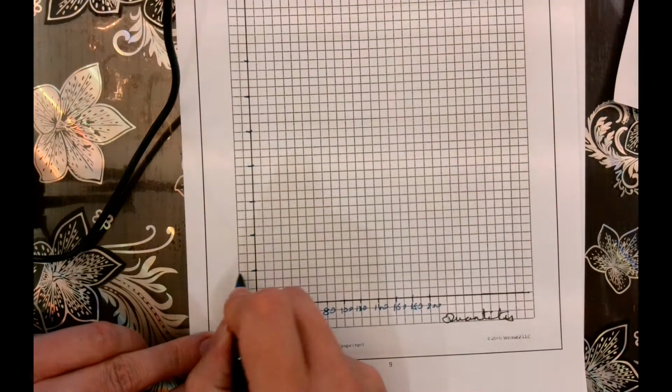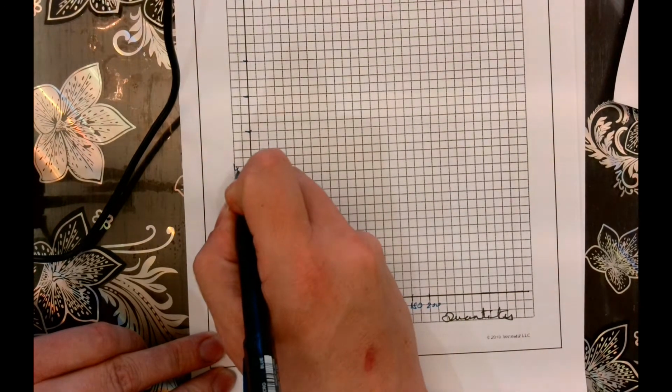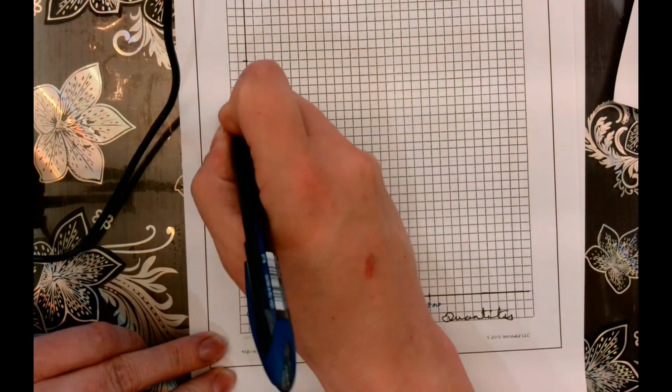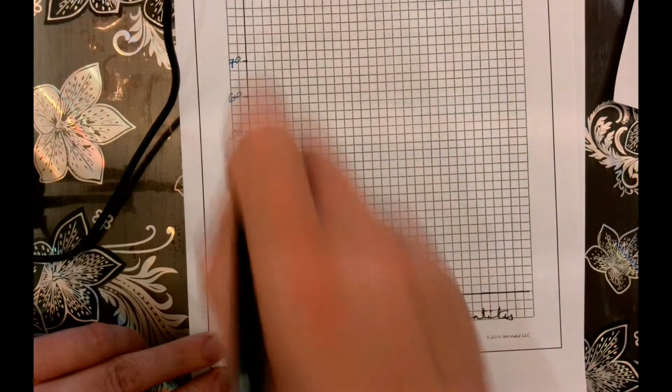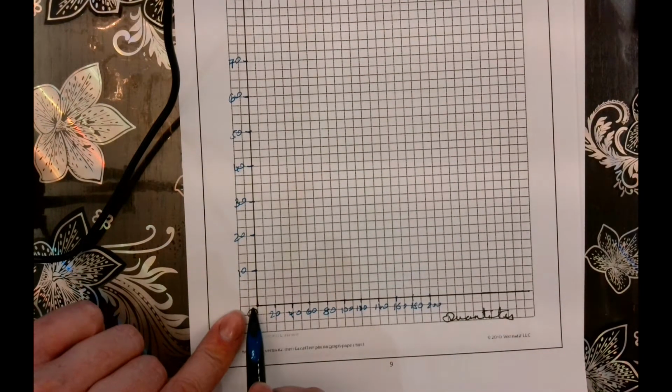So this is the price of 10, 20, 30, 40, 50, 60, and 70. I do realize there is no price of 70 on it. Right, so at a price of 0, we've got an easy one here.